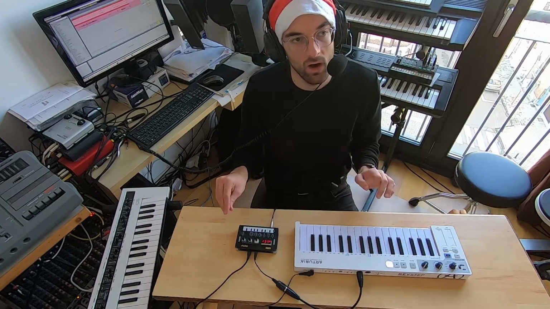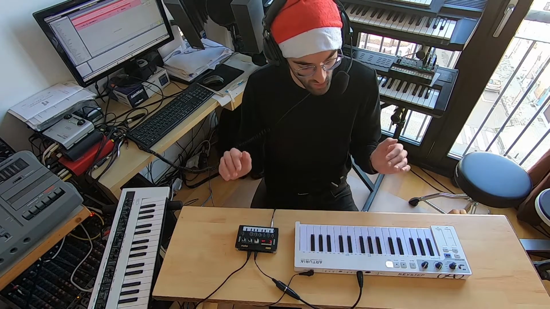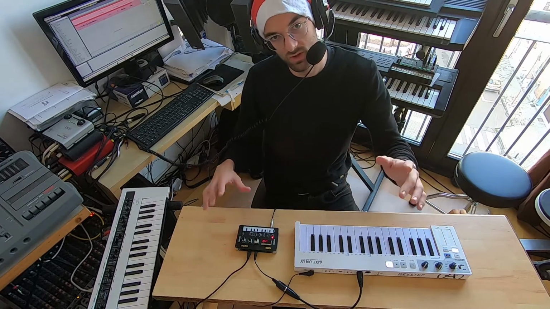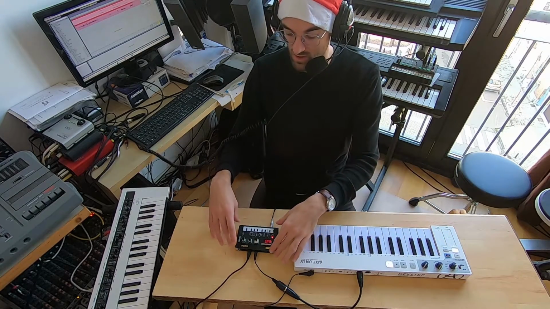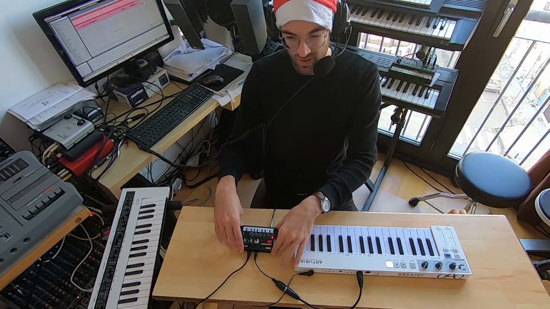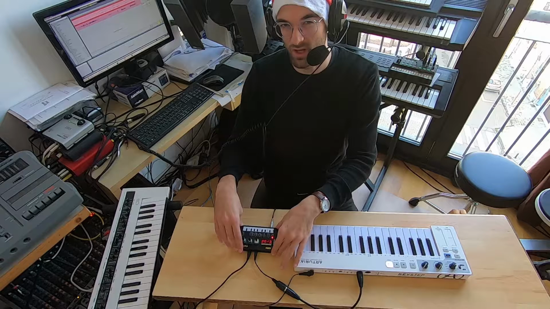Hey, hello. Today I'm going to go very deep into the heart of synthesis. I'm going to show you the custom oscillator that I did for this Korg Nu:Tekt NTS-1. And we're going to get pretty nerdy pretty quickly.